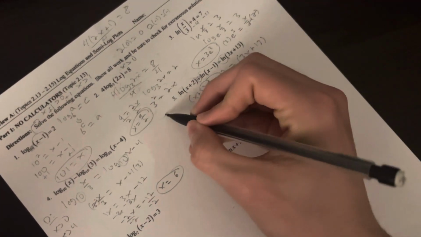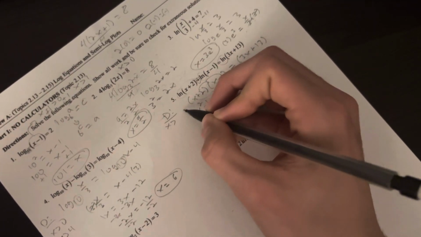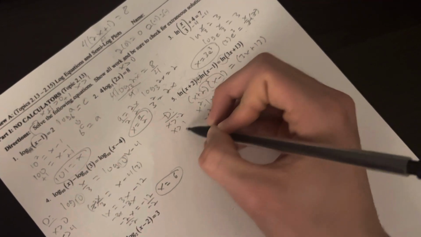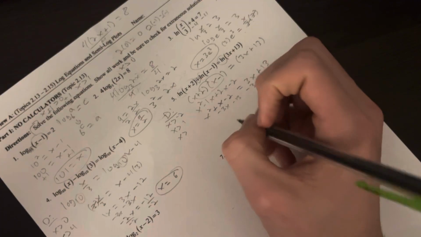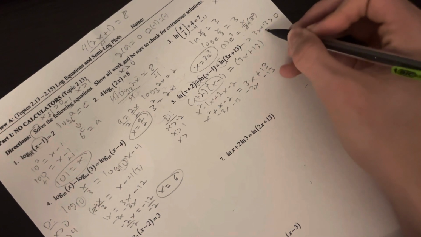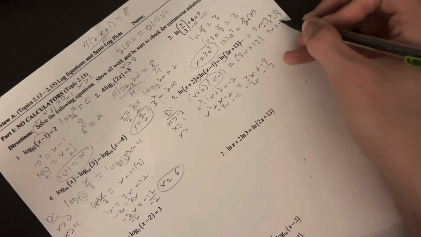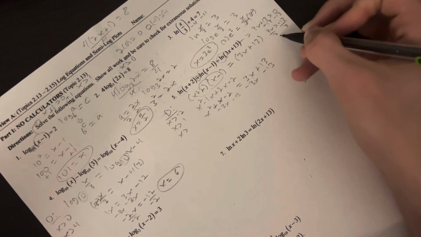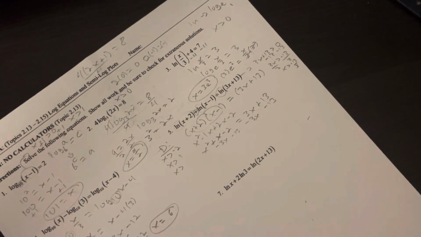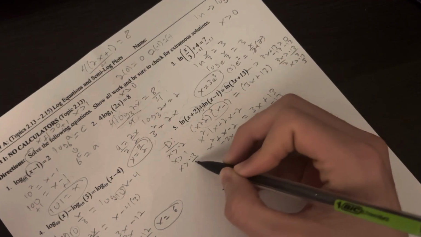Okay, also let's take a note of the domains real quick. We have x has to be greater than negative 2, x has to be greater than 1, and then here we have 3x plus 13 greater than 0. You do minus 13 on both sides. You get 3x greater than negative 13. You divide by 3, and x is greater than negative 13 over 3, right? So we know that the domain is x has to be greater than negative 13 over 3.